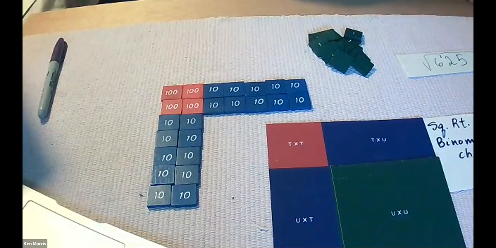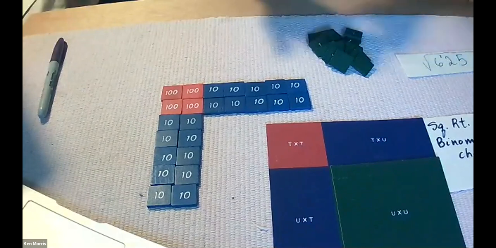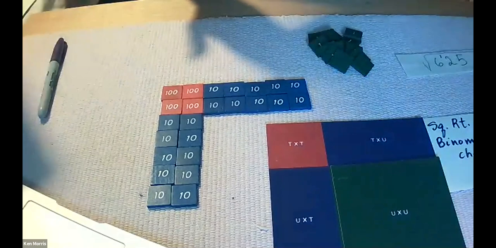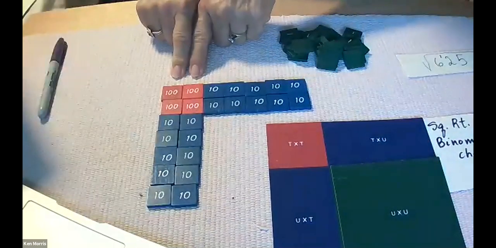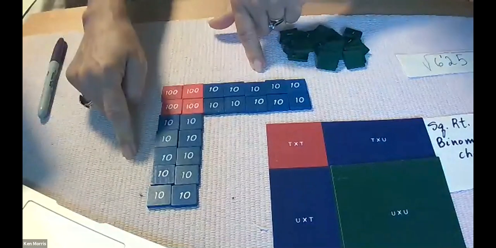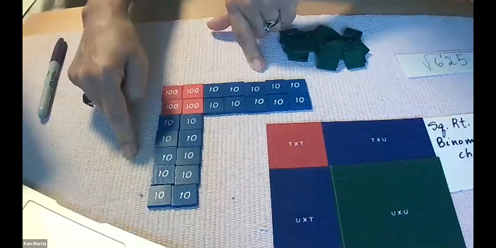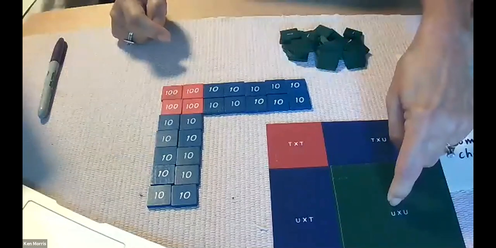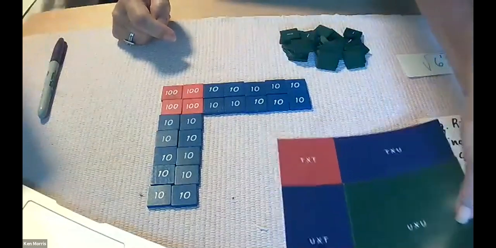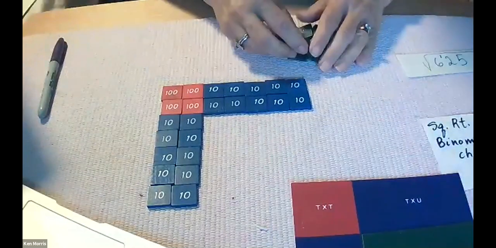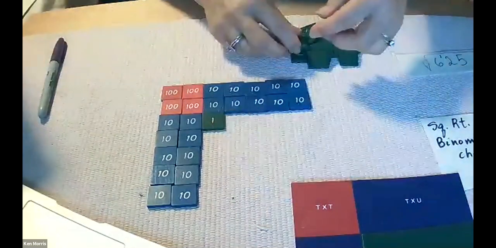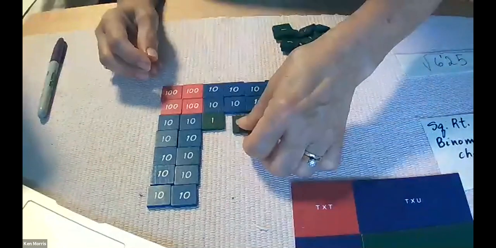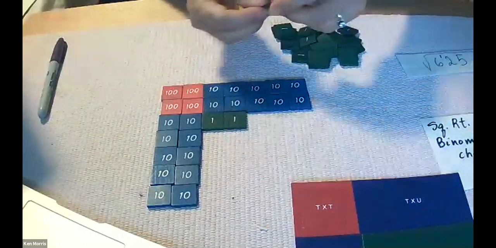8, 10. 2, 4, 6, 8, 10. Okay. So we have now built our 100 square. We've built our 2 rectangles. And now all we have left is our perfect square. So let's go ahead and fill that in and make sure that we have the right amount.